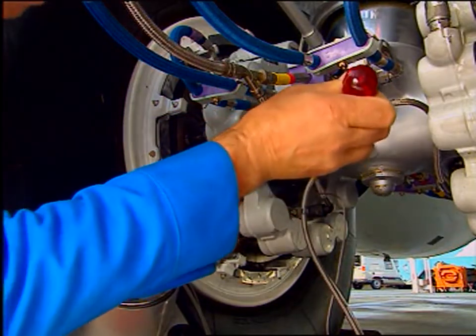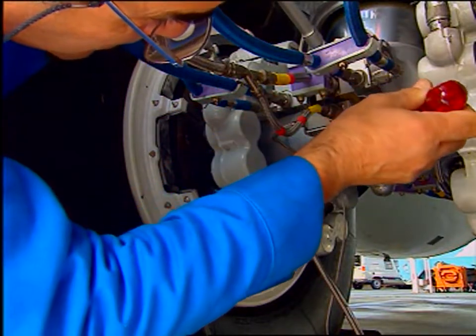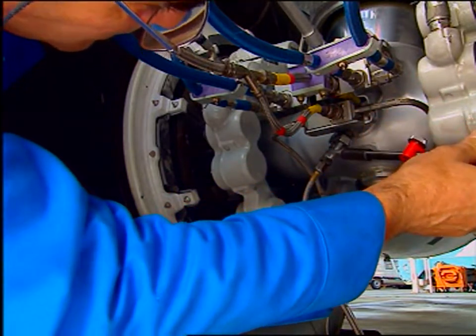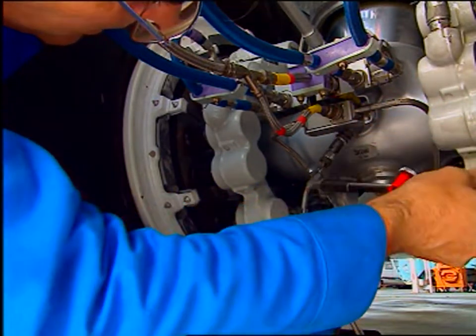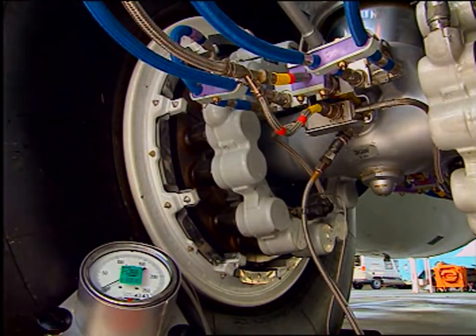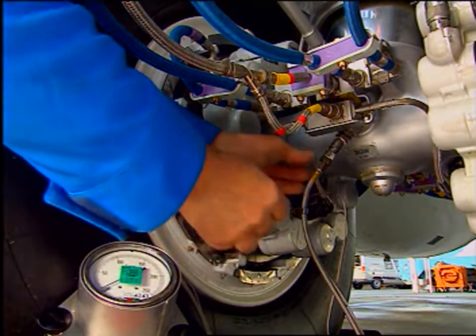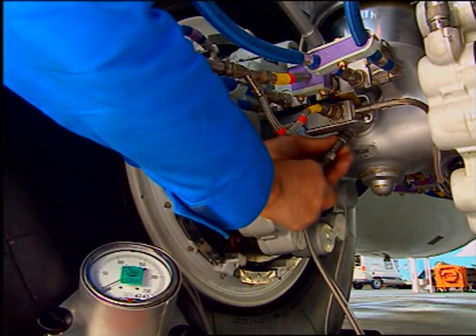On the bottom charging valve, torque the valve to the preset value. Remove the charging equipment.